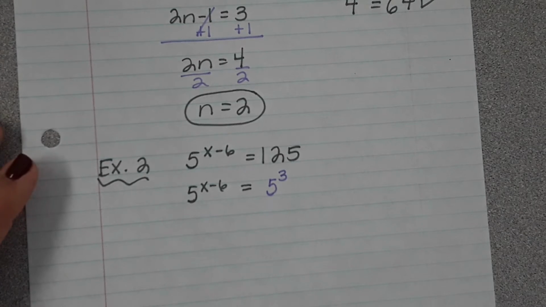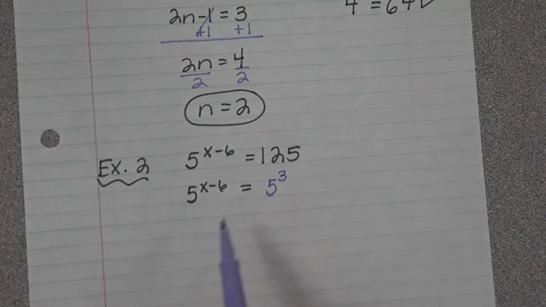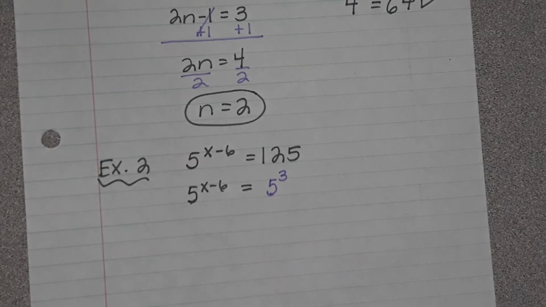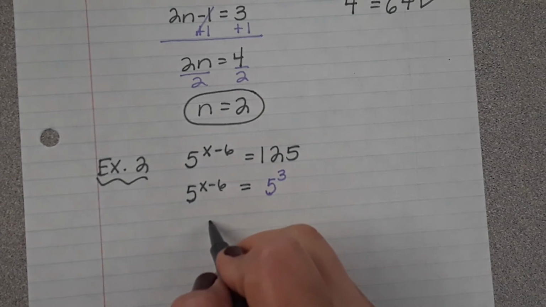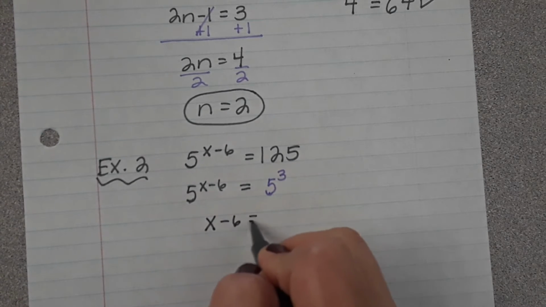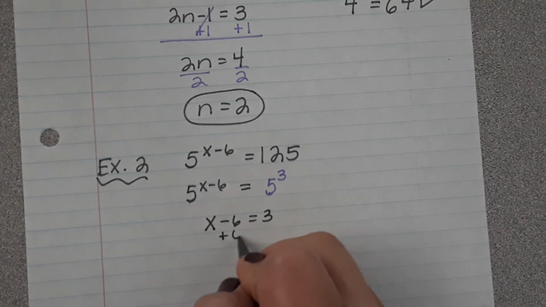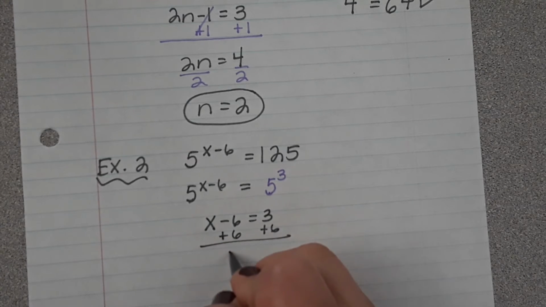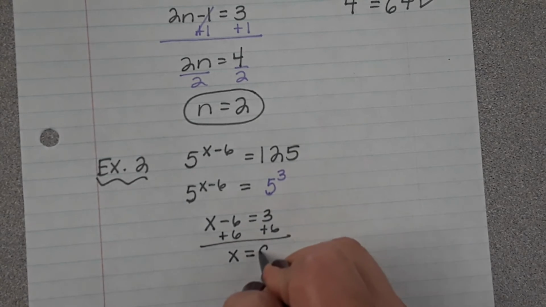Now, the bases are the same, and we've learned that you can't really do anything unless the bases are the same. Since the bases are the same, we're going to set the exponents equal to each other. So x minus 6 equals 3. We're going to add 6 to both sides. X equals 9.